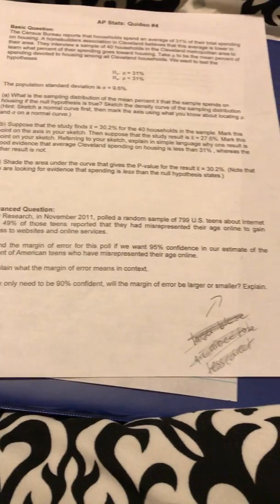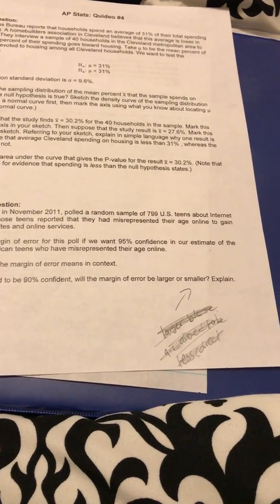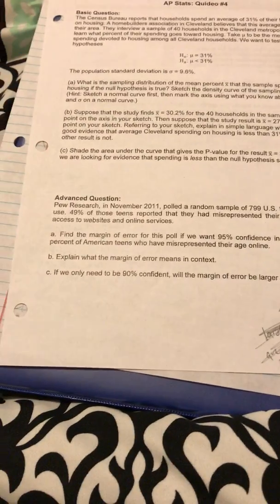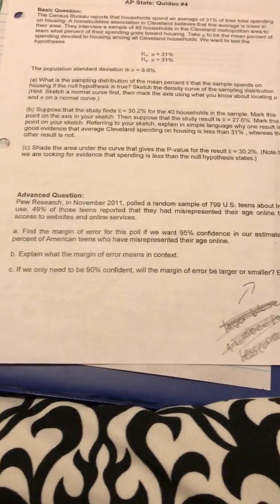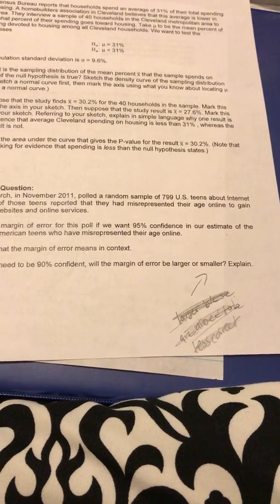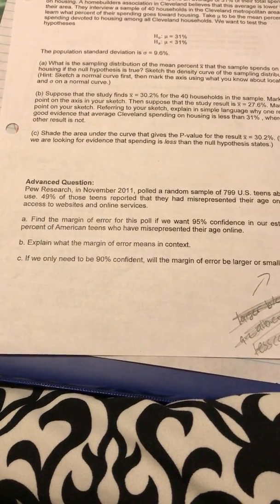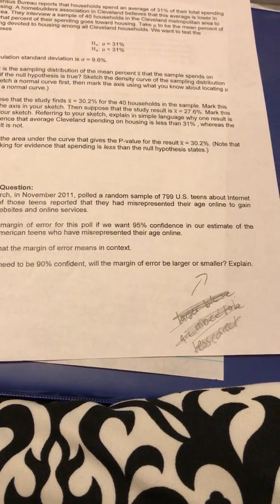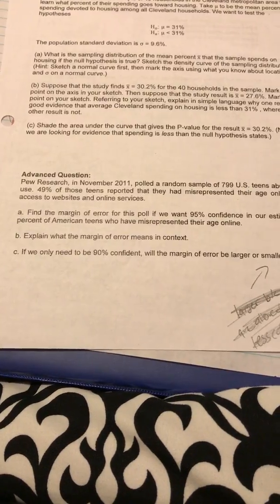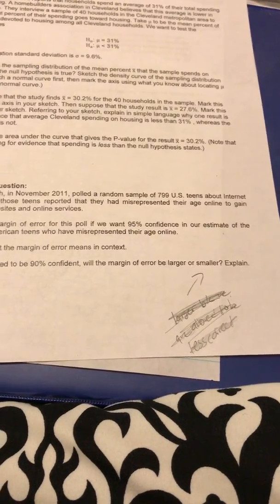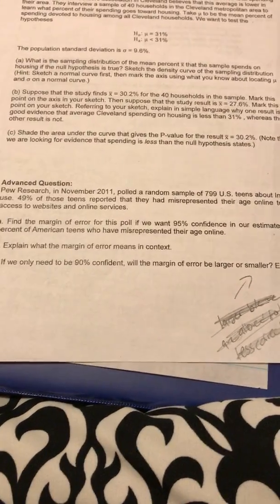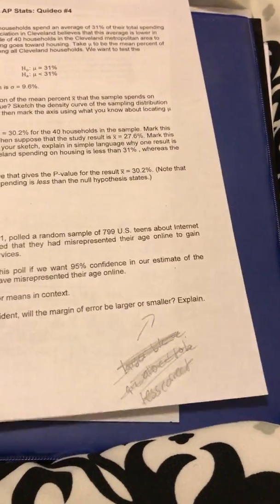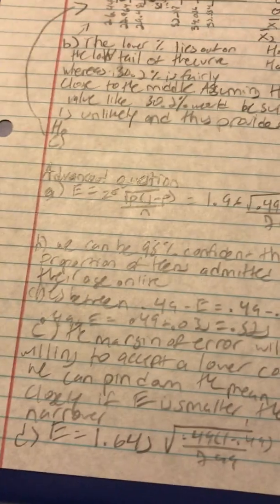So the advanced question is, Pew Research in November 2011 polled a random sample of 799 U.S. teens about internet use. 49% of those teens reported that they had misrepresented their age online to gain access to websites and online services. A asks, find the margin of error for this poll if we want 95% confidence in our estimate of the percent of American teens who have misrepresented their age online. So this was my equation.